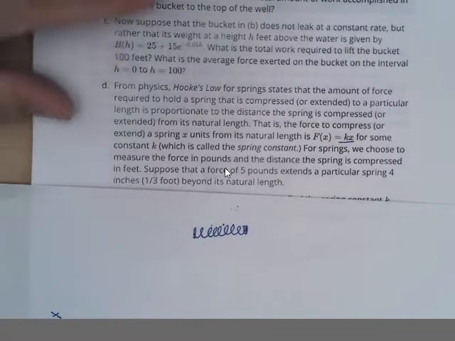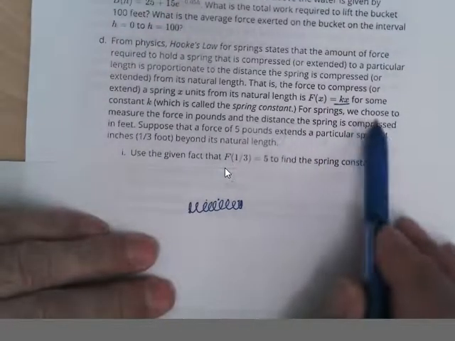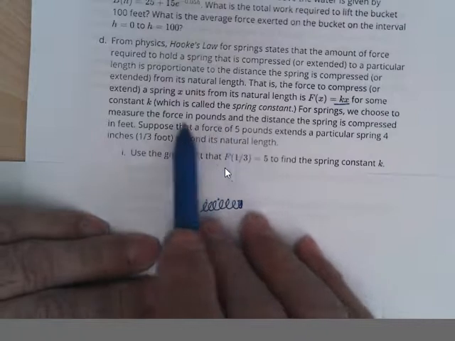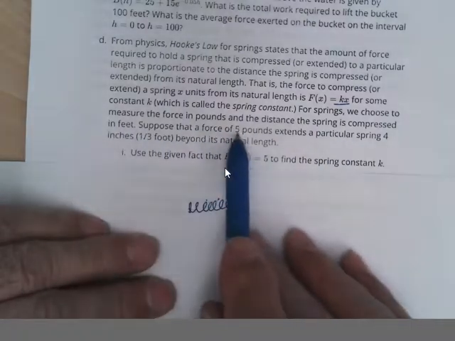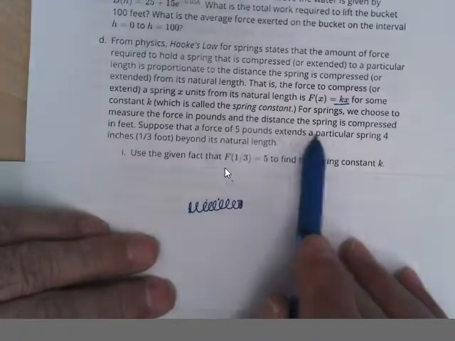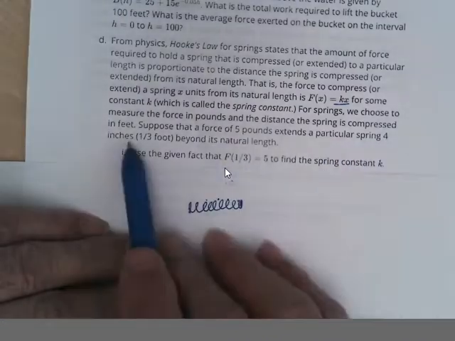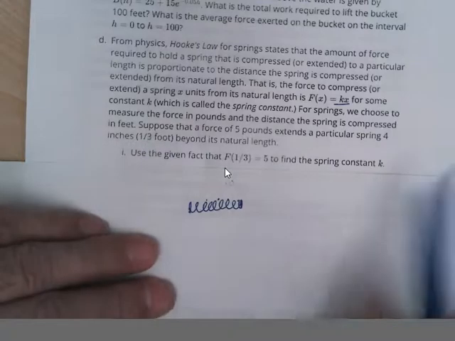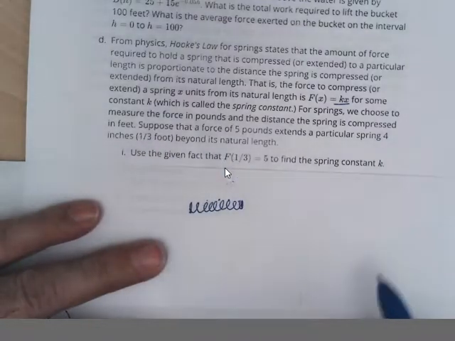Then they give you the scenario of a spring where we measure force in pounds and the distance the spring is compressed or stretched. A force of 5 pounds extends it 4 inches, or a third of a foot. If we want to do it in foot-pounds, we've got to change it to feet and use a third.